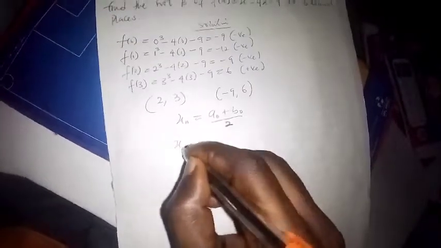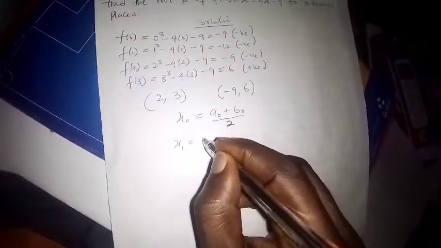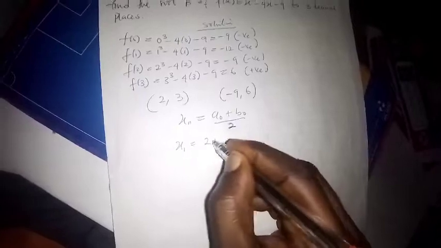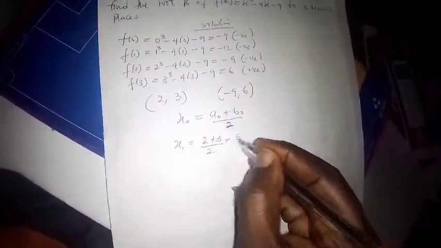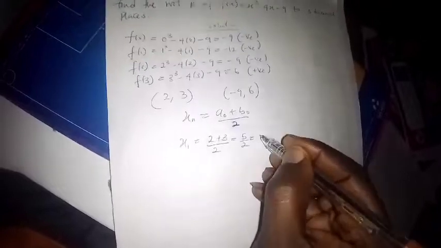Therefore, my x1 will be equal to (2 + 3) over 2, which is 5 over 2, which is 2.5.